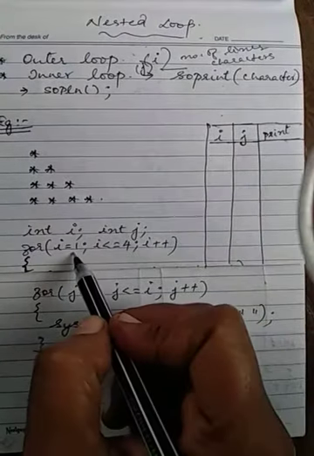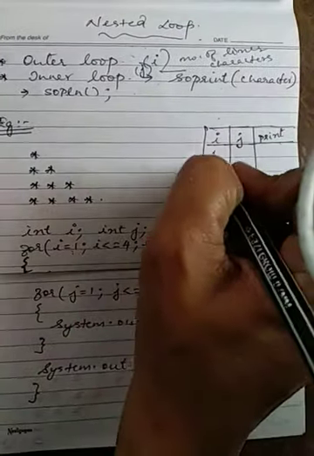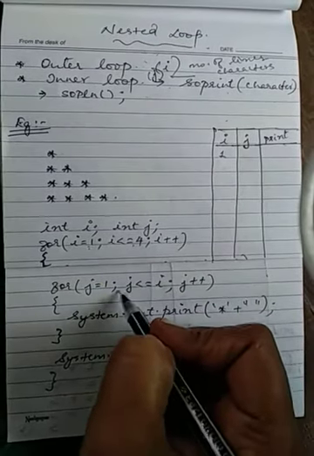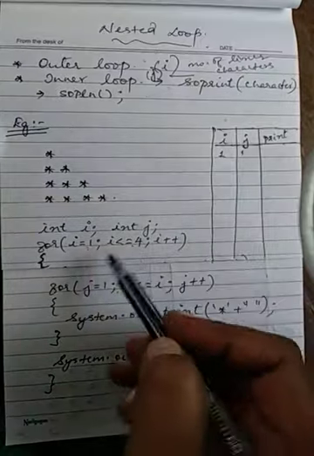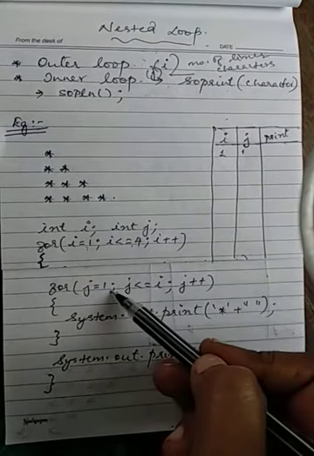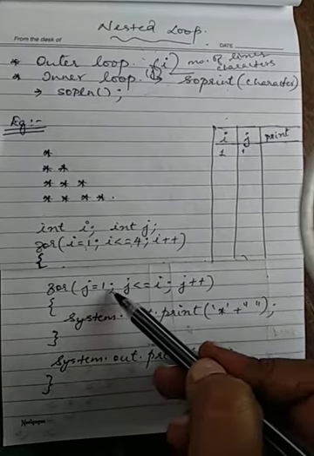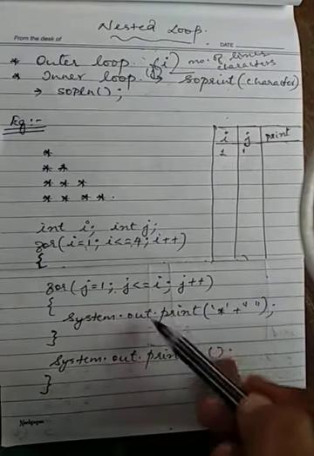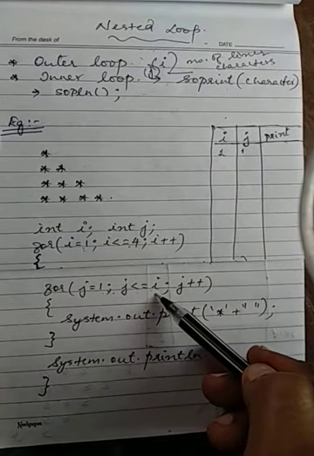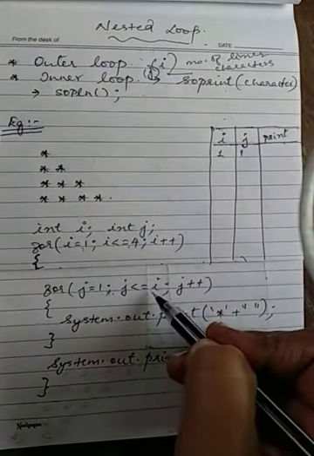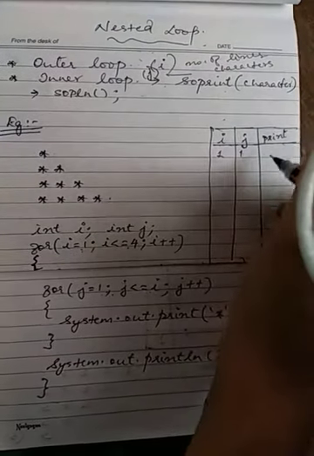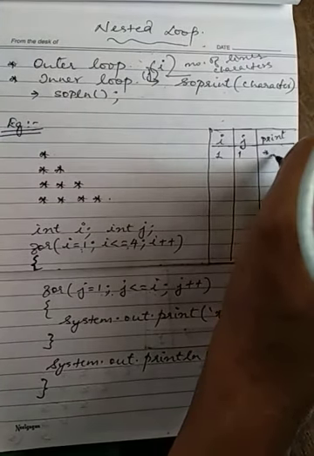Let us see. What is the first value of I? I is equal to 1. Is 1 less than or equal to 4? Yes. We are coming down. What is the value of j? J is equal to 1. Now you have to remember, when I becomes 1, this inner loop takes place from 1 till I. So j is equal to 1. Is 1 less than or equal to I? I is 1. Is 1 less than or equal to 1? Yes. Coming down, we will print a star and a space.